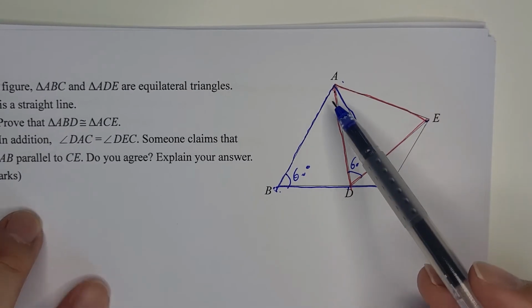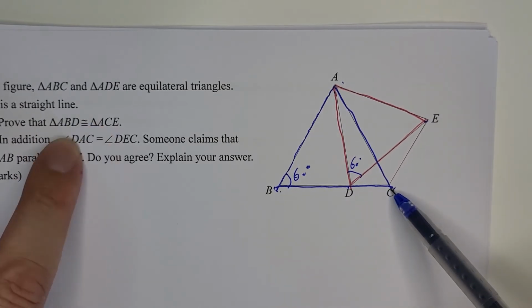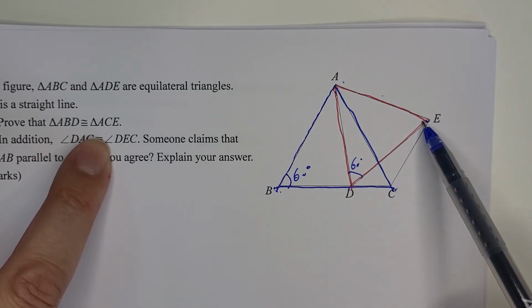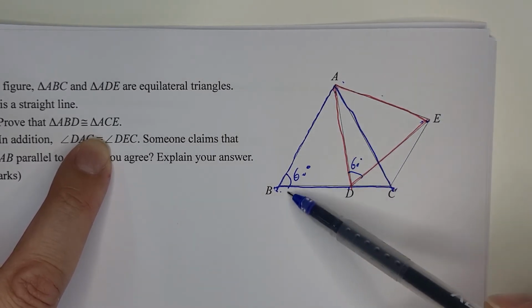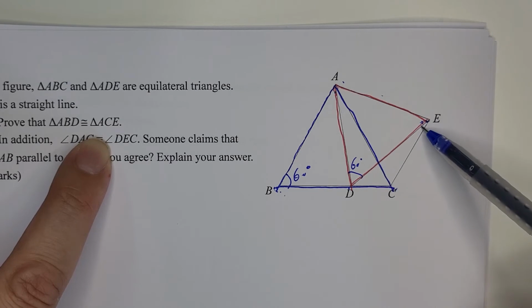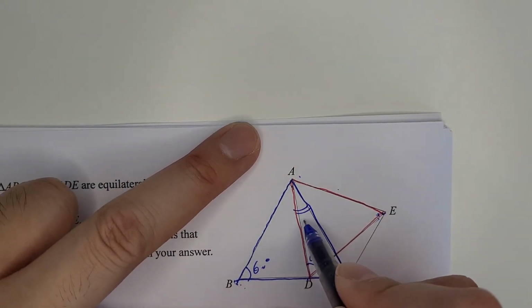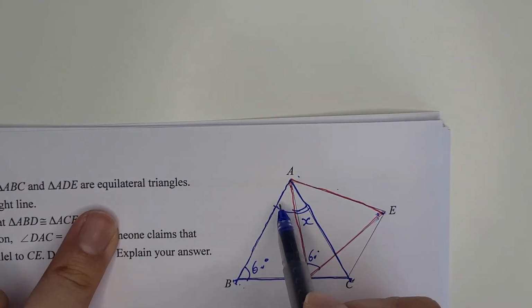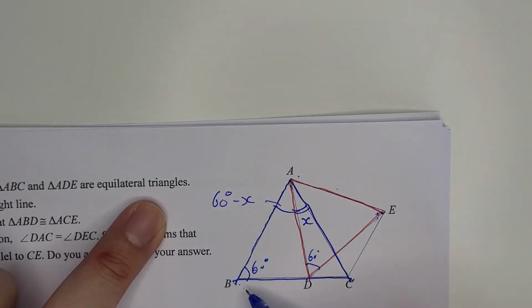First of all, you will find that line AB equals AC, and the second one, AD equals AE. Okay, and the third one is a bit tricky. Try to consider this triangle and another triangle. Suppose I let this small angle be X. Then this one will be 60 degrees minus X, because it is in this equilateral triangle.